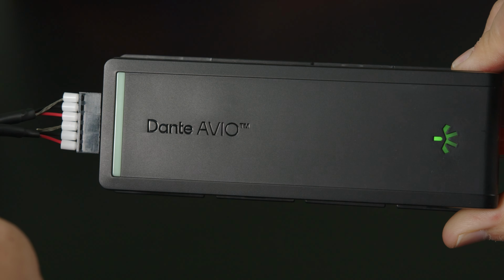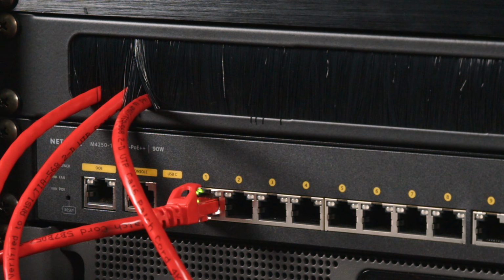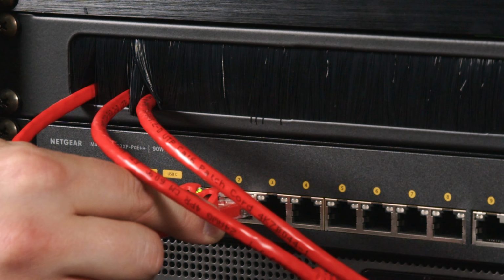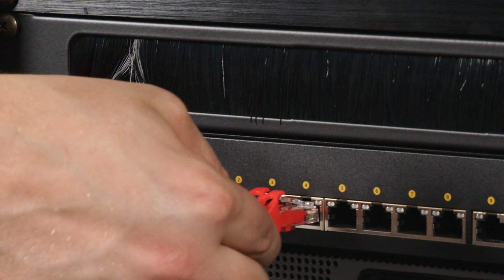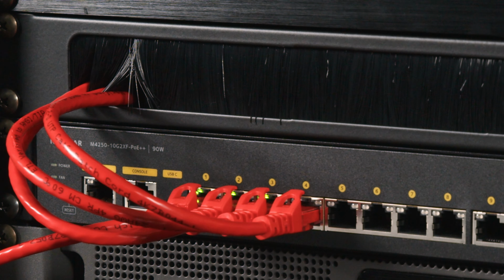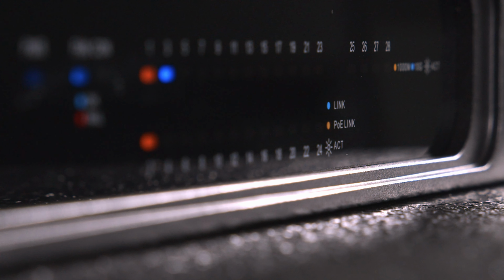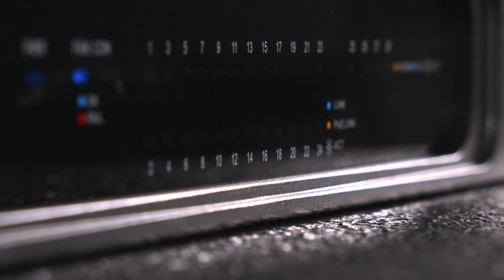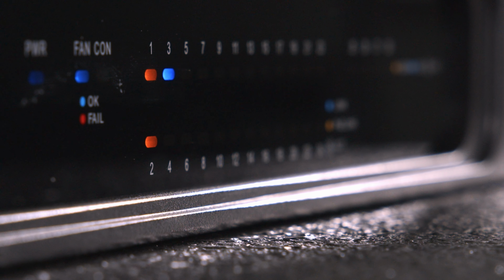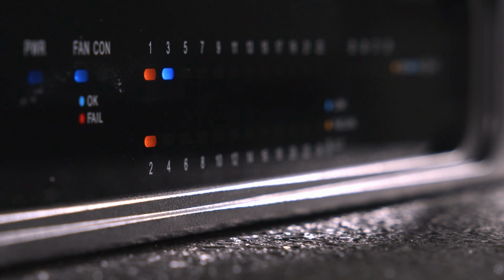The final steps take place in the digital domain. We'll connect the speaker where we want to hear the music, a computer to make the subscriptions using Dante Controller, and the most important part, we connect the AVIO install adapter to a PoE network switch. A PoE, or Power over Ethernet switch, is a network switch that provides both data connectivity and electrical power over a single Ethernet cable.